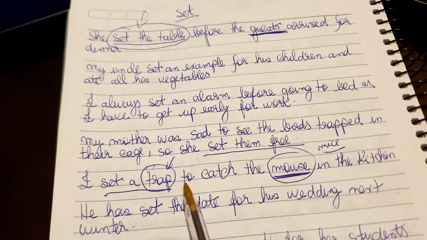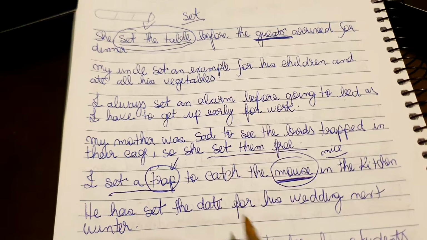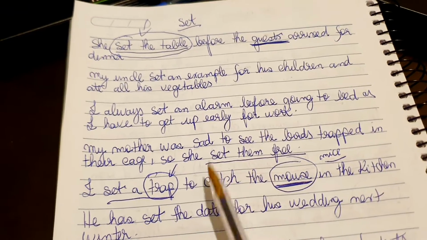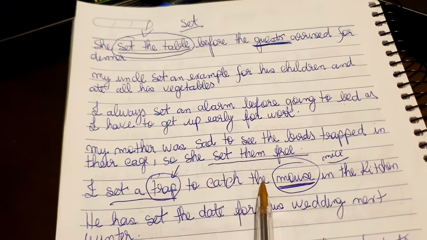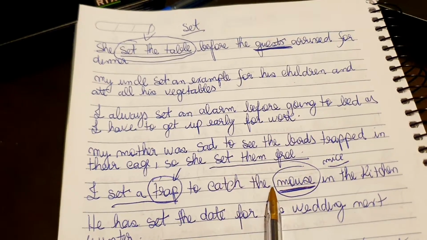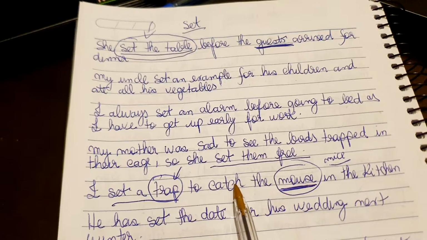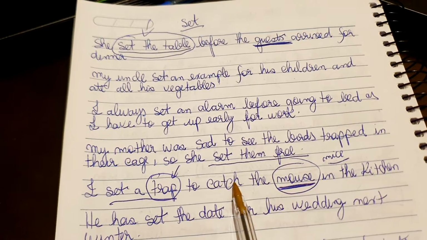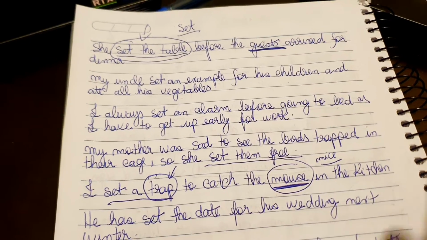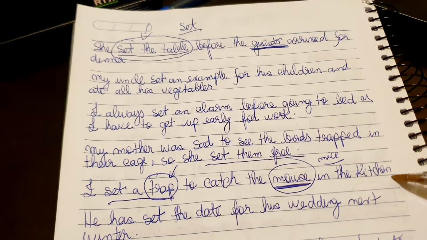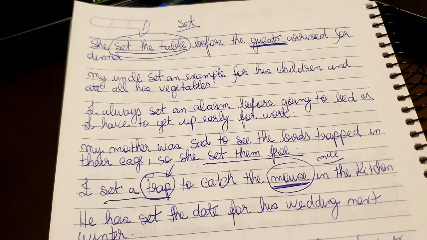Have you ever set a trap to catch a mouse? I have. When I was a child, I caught some mice in my grandmother's house, and there were a lot of them. It was fun to catch mice. But I killed them.